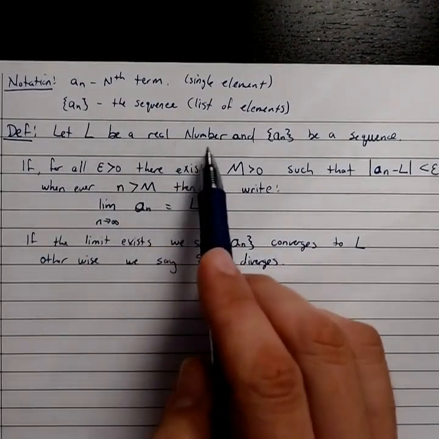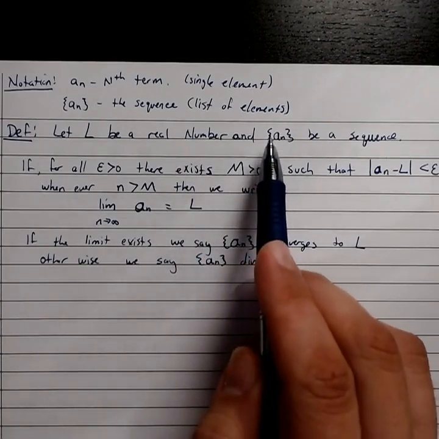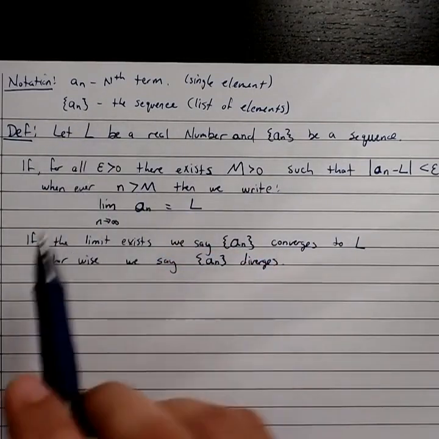Let L be a real number, and let {a_n} be a sequence, the whole list.